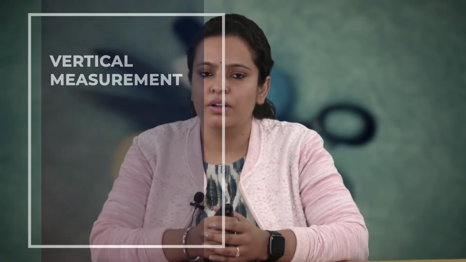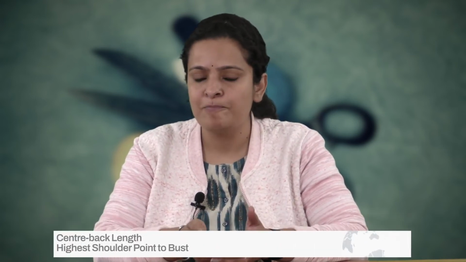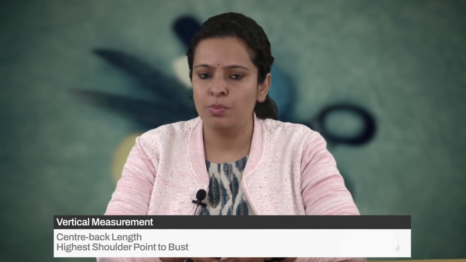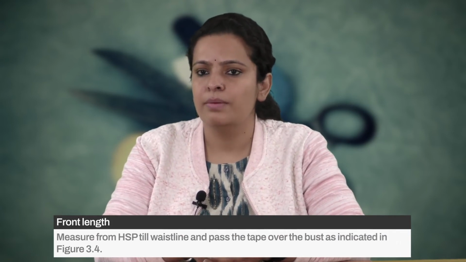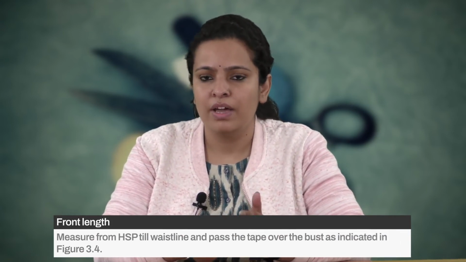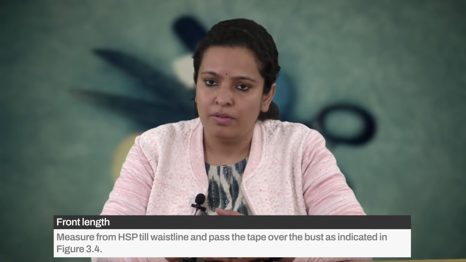The third type of measurement which we take is the vertical measurements. In the body dress form, you can see and understand vertical measurements are very easy to take. We have the front length, center front length, center back length, highest shoulder point to the bust point, and the armhole depth. Front length, we take from the highest shoulder point to the waistline, passing the tape over the bust, up to where our design demands.